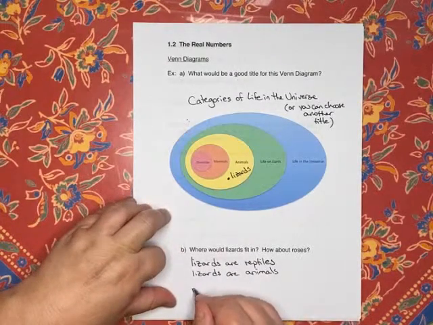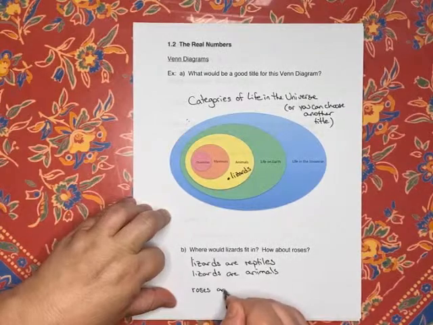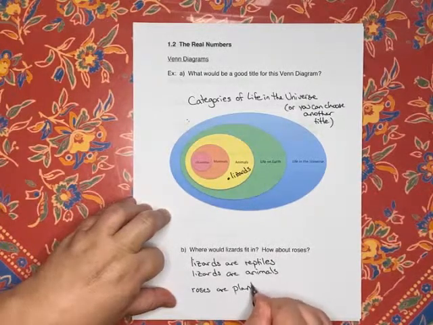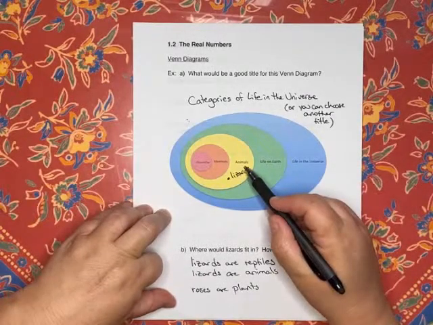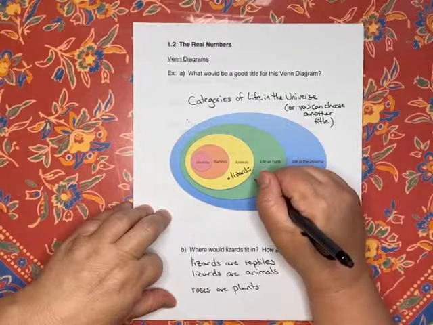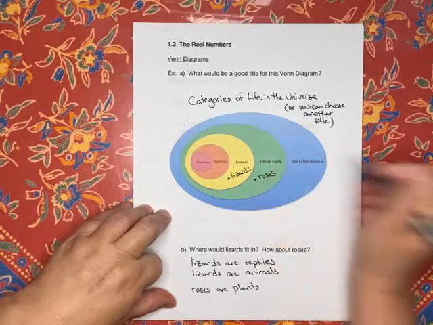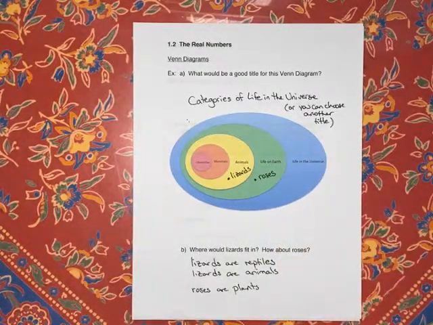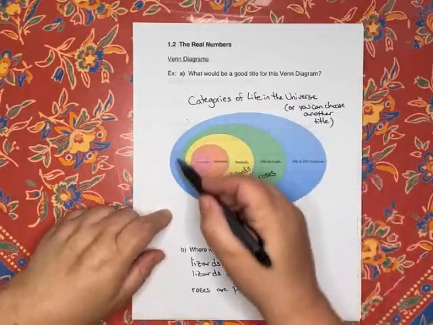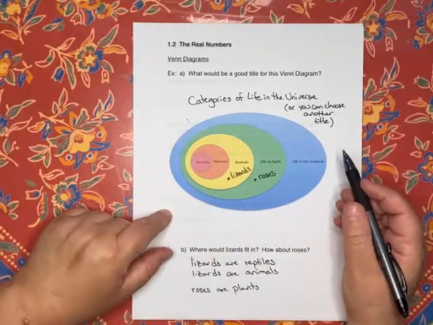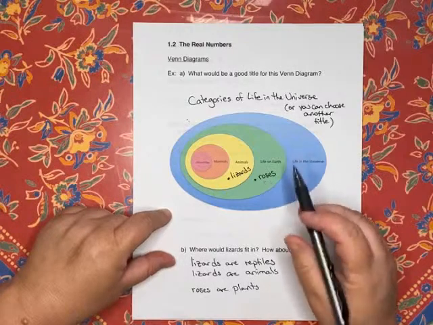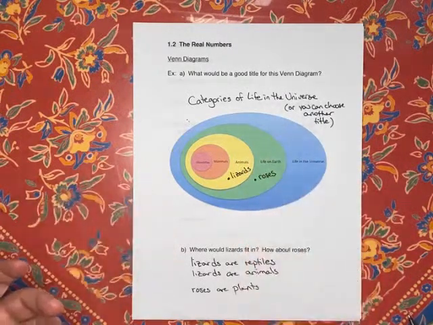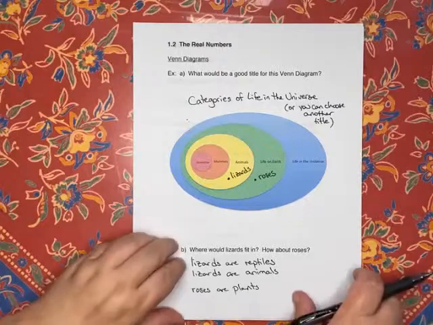Well, roses are plants, which is a type of life, but it's not an animal. They do grow on Earth, so I can put them in here. So hopefully that's kind of making sense. In each of these sets, I can list the different categories that fit into each section. So that's a very basic Venn diagram.